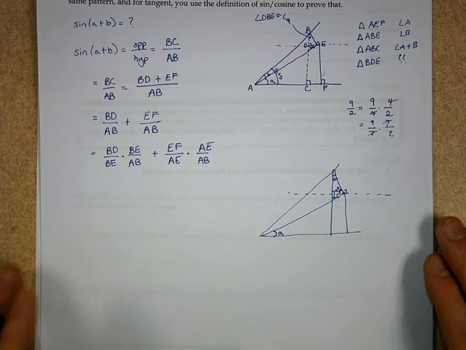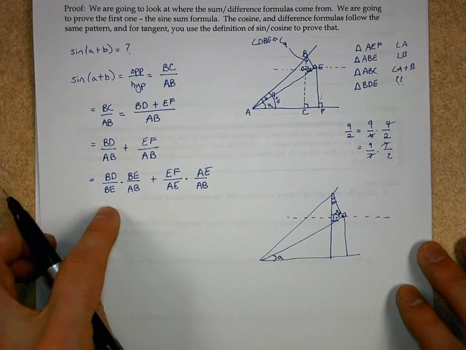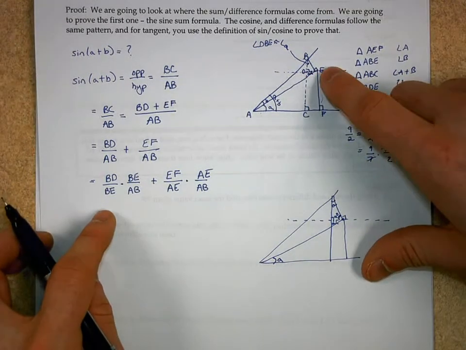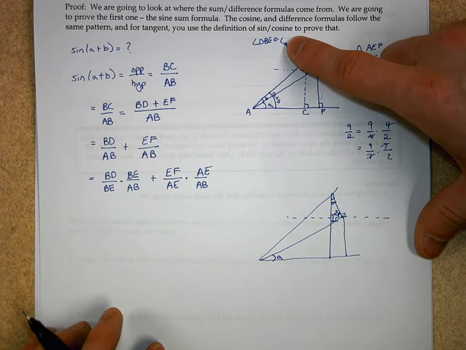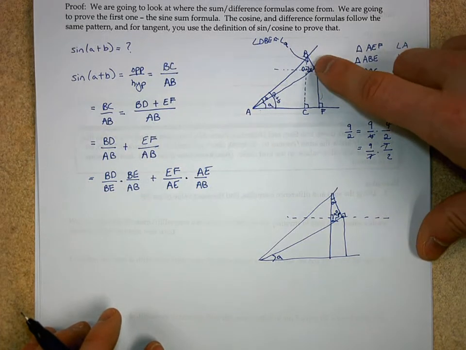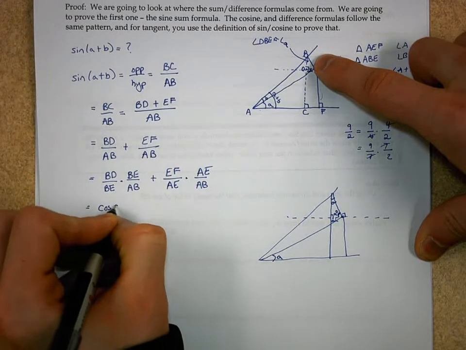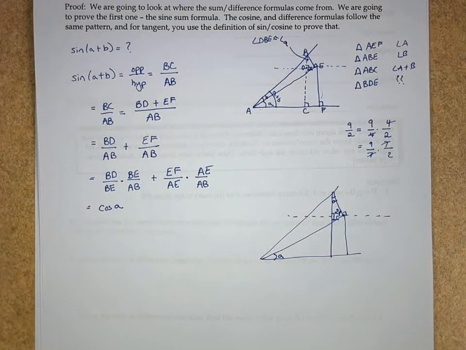Now that I know that piece of information, I can figure out what all these are. BD over BE: since I know this right here is angle A, this is the adjacent side and the hypotenuse, so BD over BE is the cosine of A, adjacent over hypotenuse.